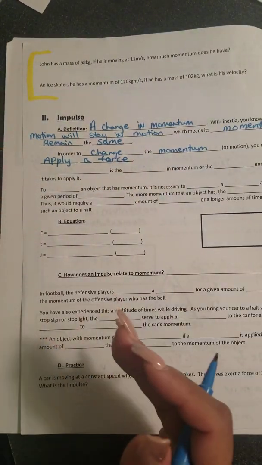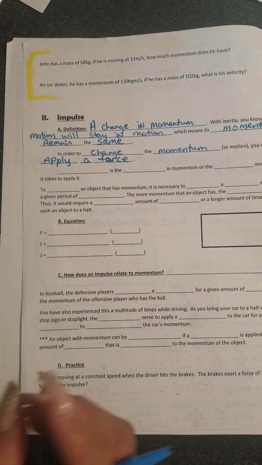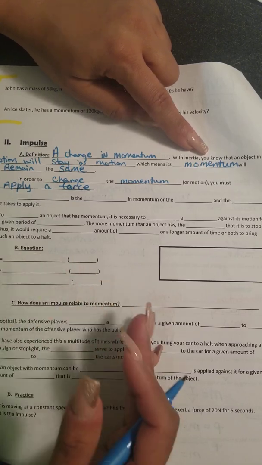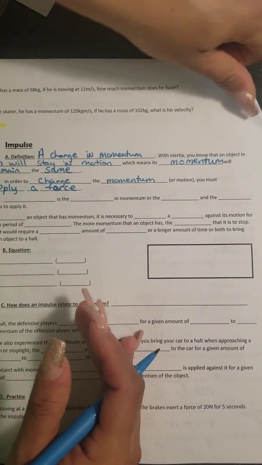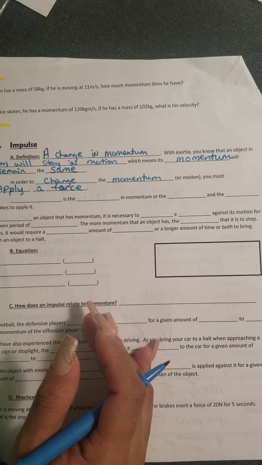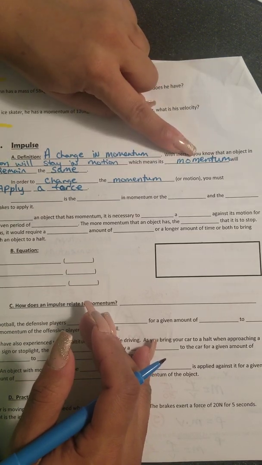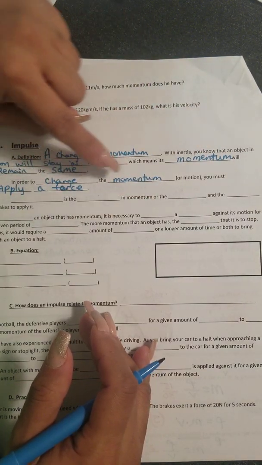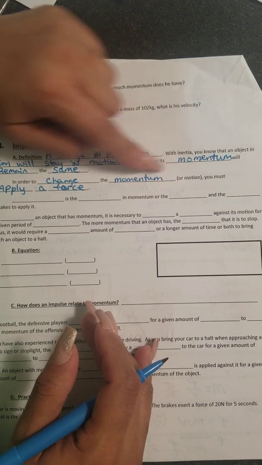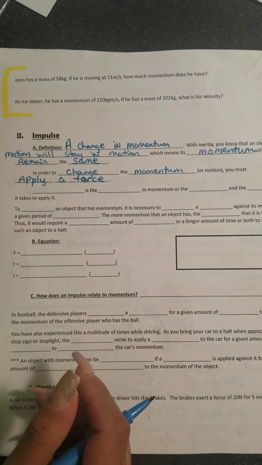So if an object's in motion, it's going to stay in motion. Newton's first law tells me that. And so since it's moving, it's going to have momentum. And that momentum is going to stay the same as long as it's moving. Right? Because unless there's an outside force acting on it, it is going to move in a straight line at a same constant speed. So the momentum is going to stay the same. But if I want to change that momentum or change the motion of that object, then I need to apply a force to it. So hopefully we all agree to that.